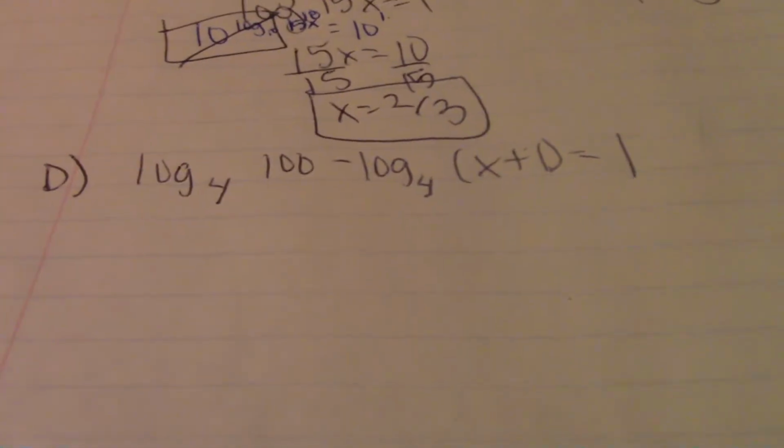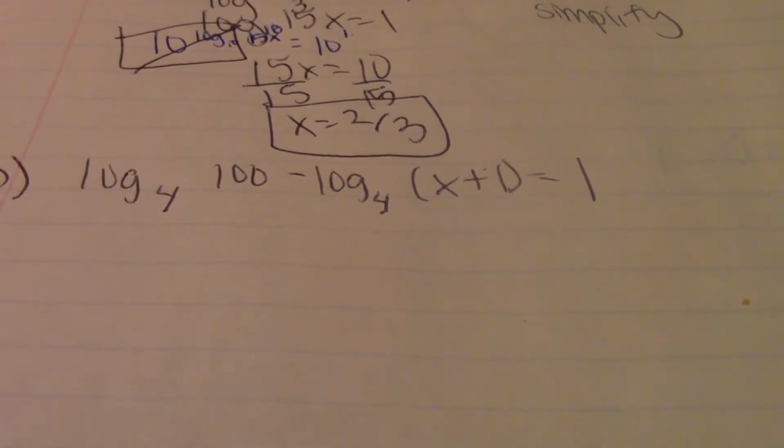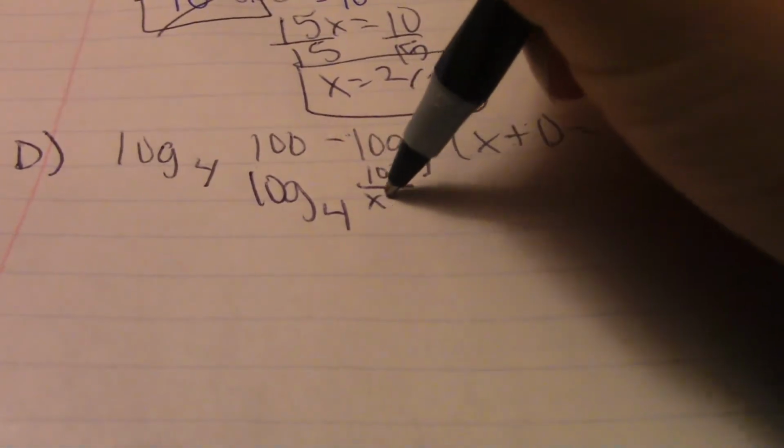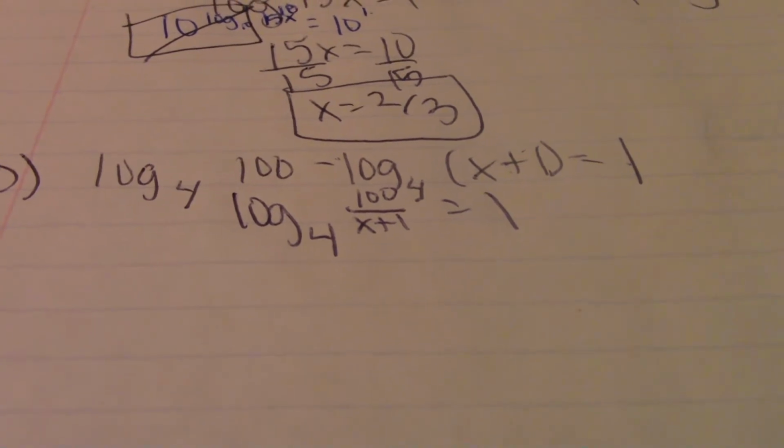D, same thing here. I see the minus sign, so I need to actually divide my numbers here and here. So log base 4, I'm going to have 100 divided by x plus 1 equals 1. Then I'm going to write 4, because that's a 4, right?